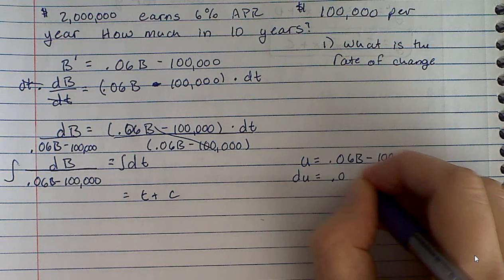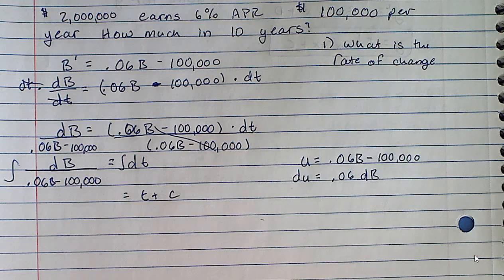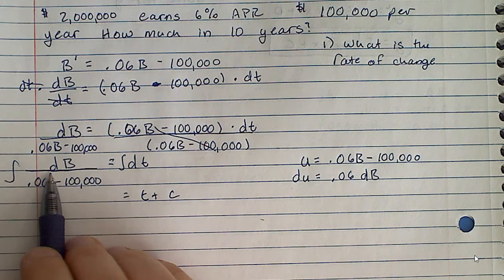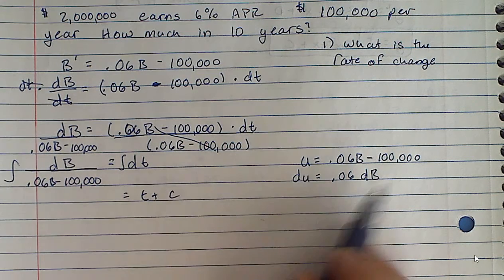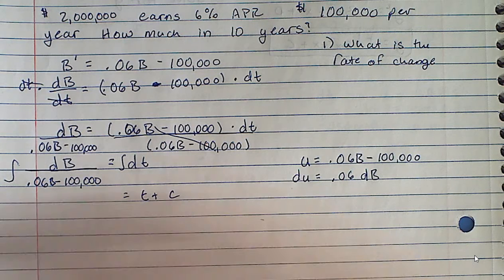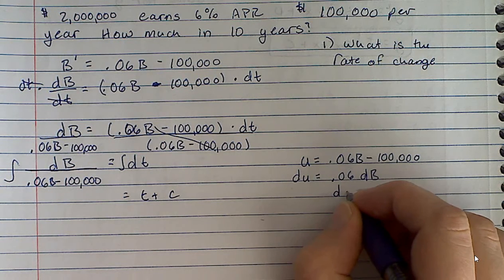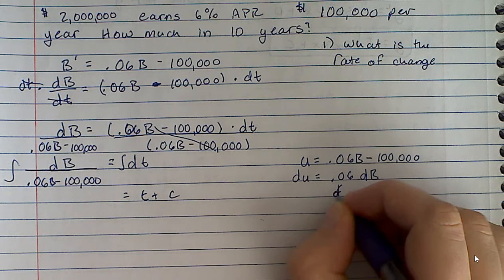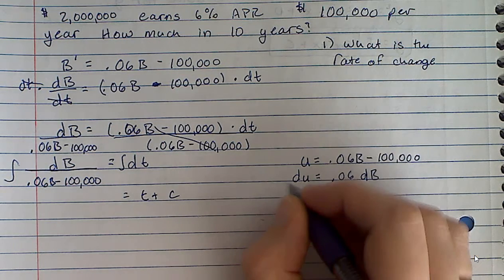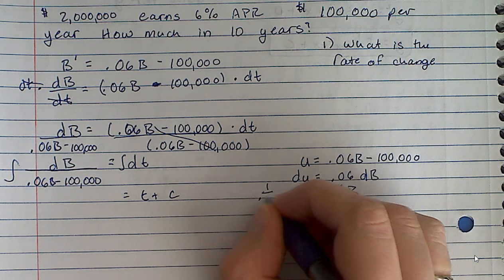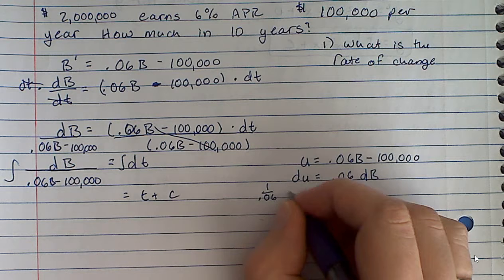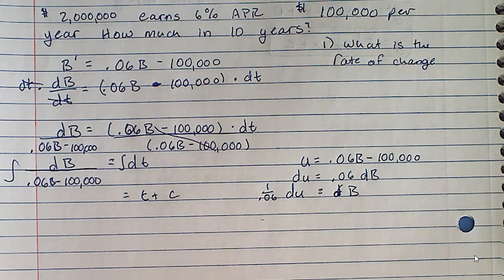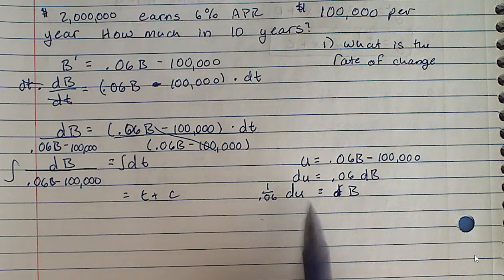0.06 and then dB, right? Okay, cool. I have a plain dB here, but that's not a 0.06 dB. So I got to divide both sides by 0.06. So if I divide both sides by 0.06, I get that dB is equal to 1 over 0.06, I'm going to leave it this way for a reason, times du. That reason is going to become apparent in maybe a minute. I could actually find out what 1 divided by 0.06 is. It's 16 2/3. So if you want to write this as 16 2/3 du, have at it.